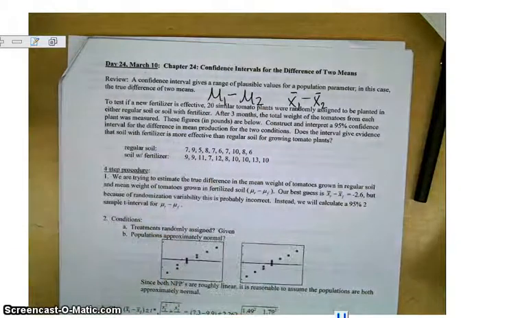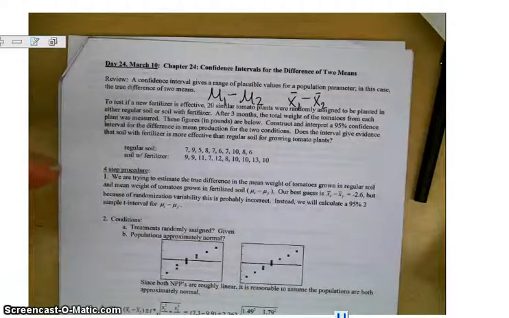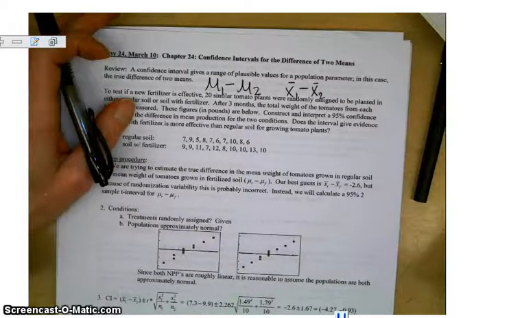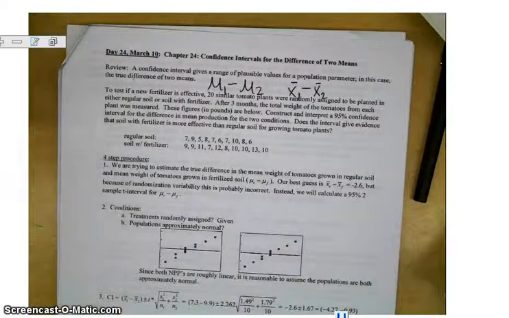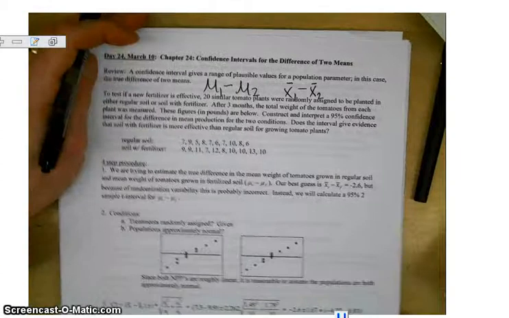Okay, in a confidence interval for a difference of two means and or a hypothesis test for a difference of two means, you're looking to see which is better a lot of times. Which is better, which has more, or which has less. So you're doing a comparison.